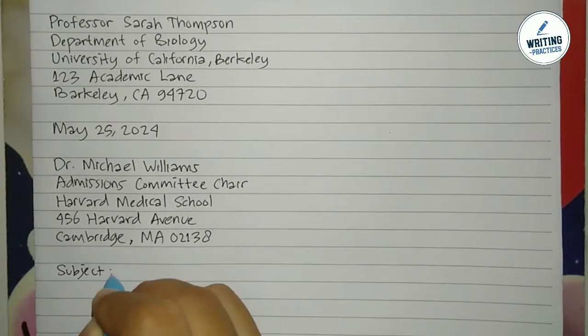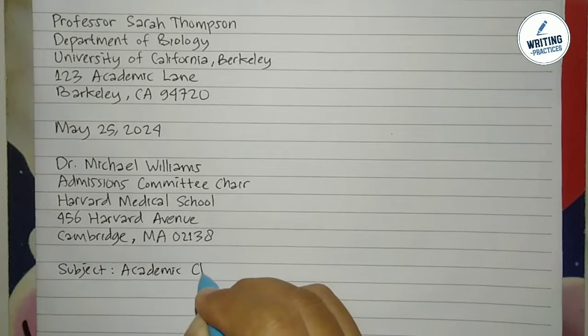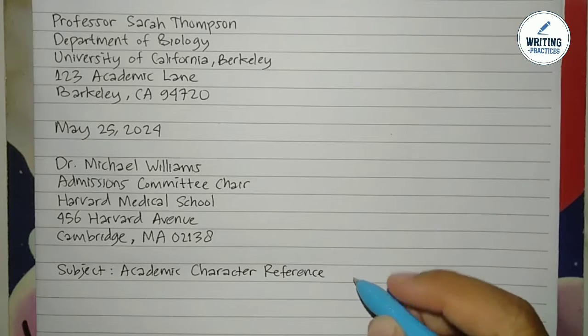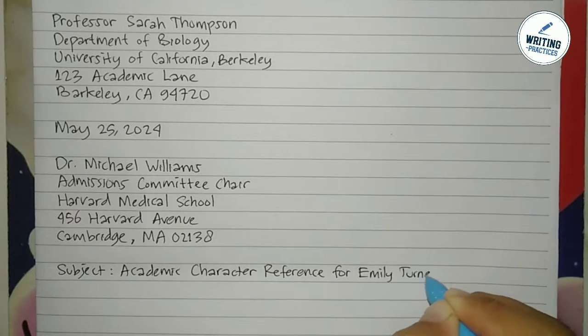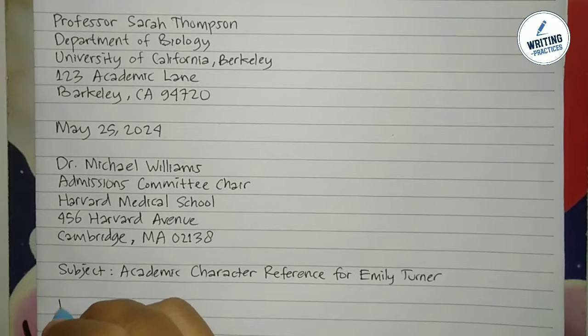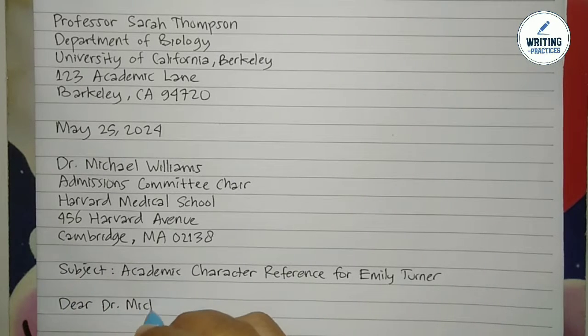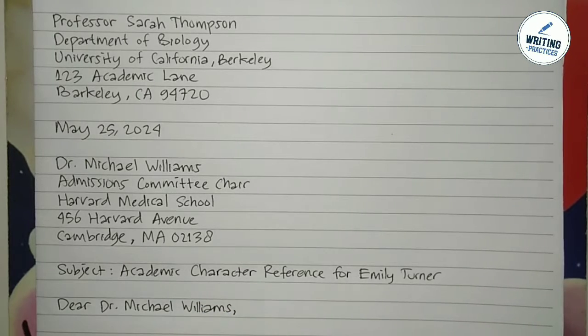Now you need to write the subject of the letter. Well, this is not a must, but highly recommended. You can simply write, academic character reference for, followed by the name of the student you recommend. In this example is Emily Turner. After that, you can open the letter with a formal salutation. You can simply write, Dear, followed by the name of the recipient.